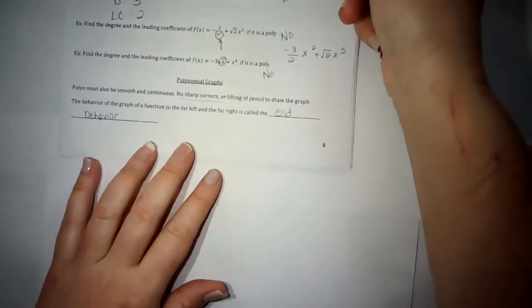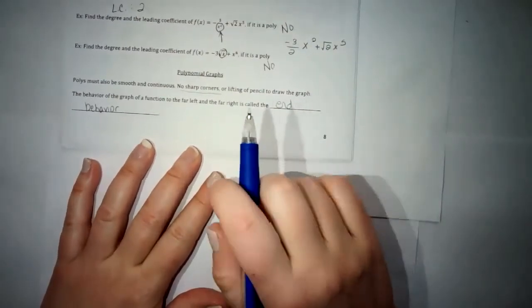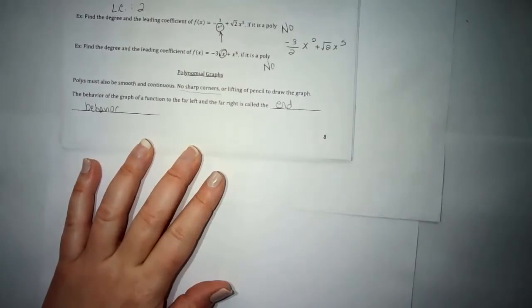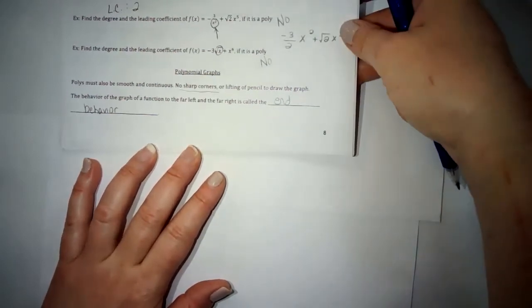It turns out you can predict all kinds of stuff about the graph if you know what to look for in the equation. When we talk about end behavior, which we're just about to talk about, we're talking about what's happening on the very far right and the very far left. We call that end behavior. So that's what we're talking about.